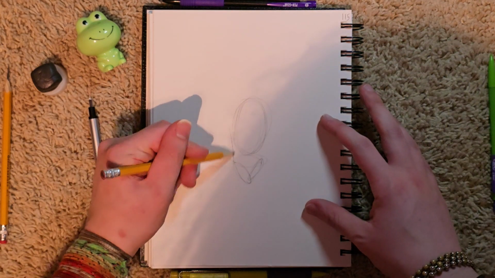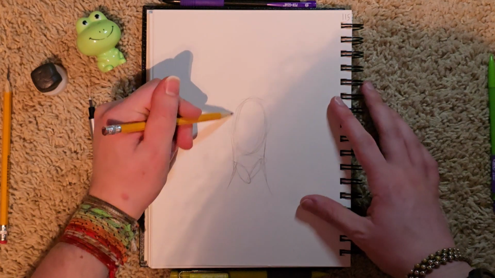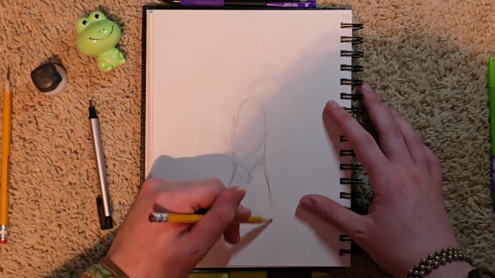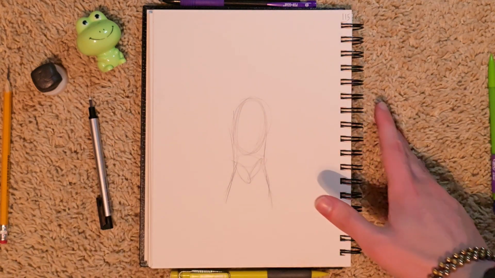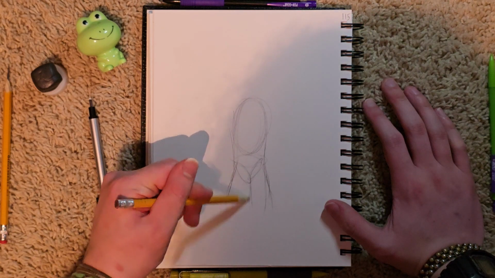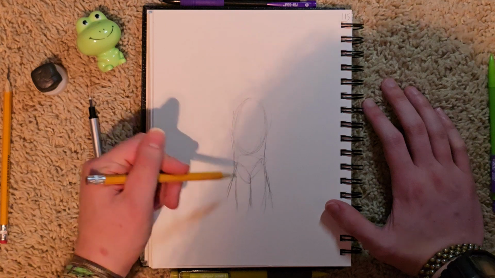And we're just gonna do a rough outline just to get the general shape of said clothes. And it ain't gonna have no legs. This girl's gonna have like the tiniest amount of her legs sticking out.